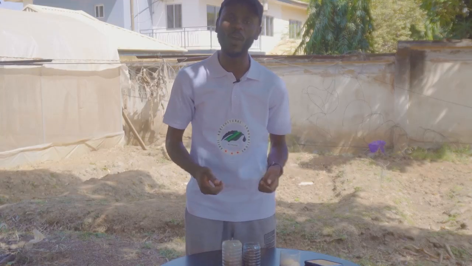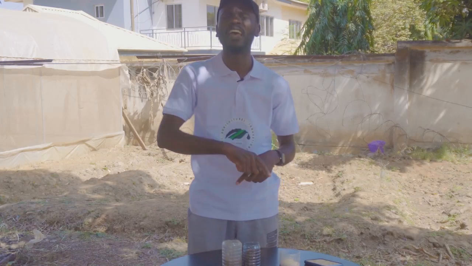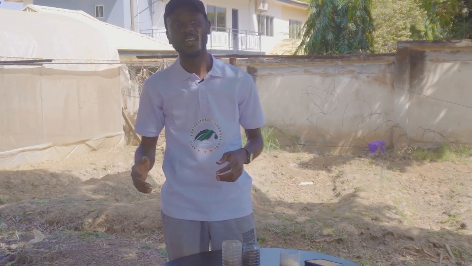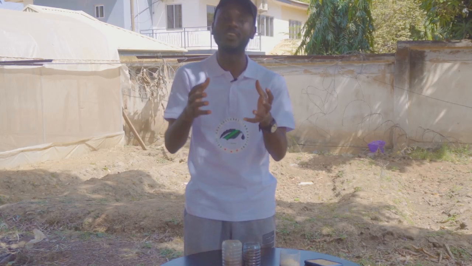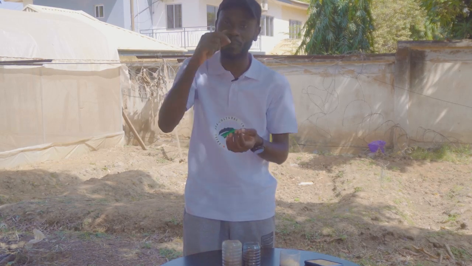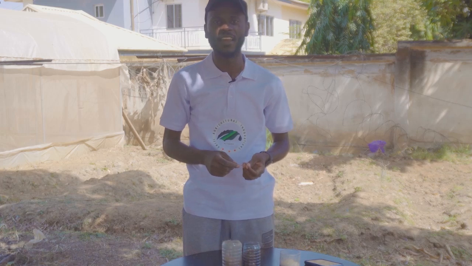Okay, so when you are applying water, there's something we call the irrigation water schedule. The irrigation water schedule is the time when the soil has already used up the available water that the plant is supposed to use. Okay, so when the plant uses up the water, it's like somebody who eats breakfast. You know, by afternoon, 12, 1 o'clock, you start feeling hungry.